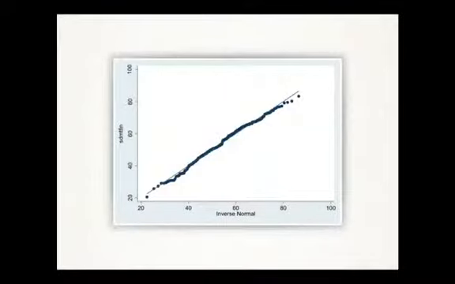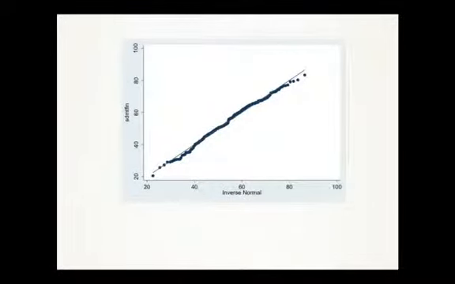Okay. What's another plot we can look at? This is called a QQ plot. If the data are perfectly normal, they fall on this line here. And for the most part, it looks like the data do fall on that line, with the possible exceptions on the tails. But again, we're looking for egregious departures from these assumptions.